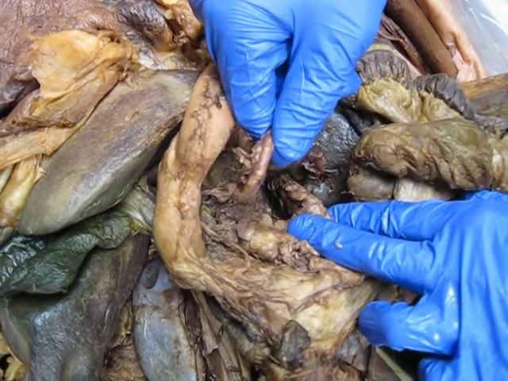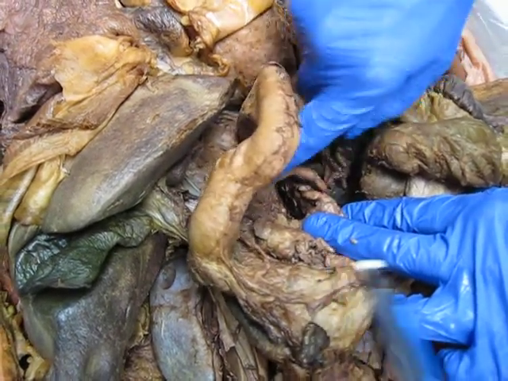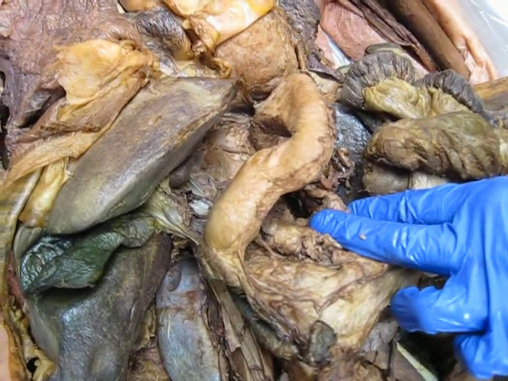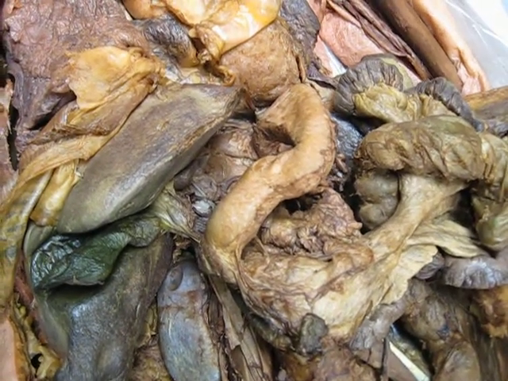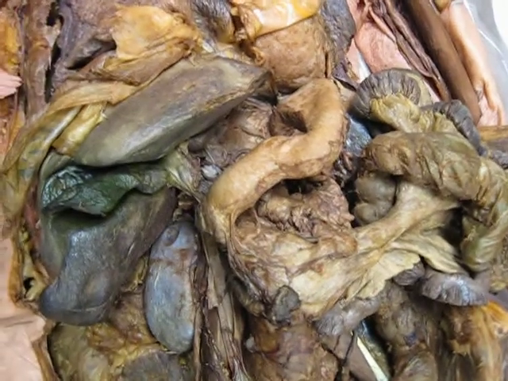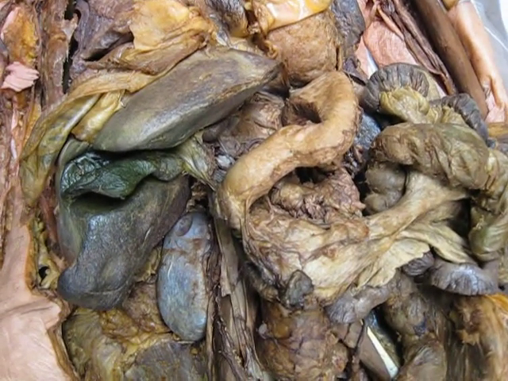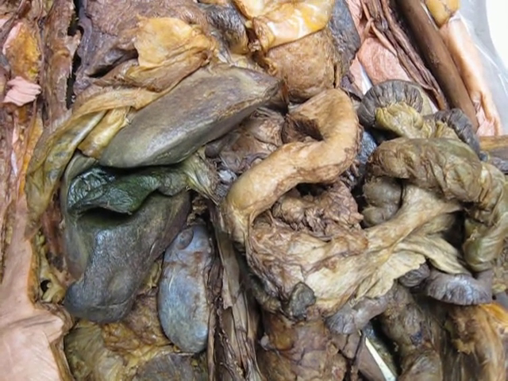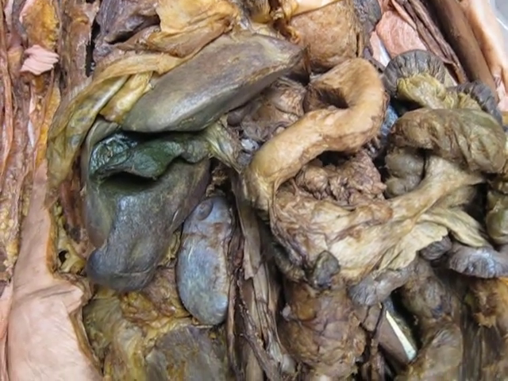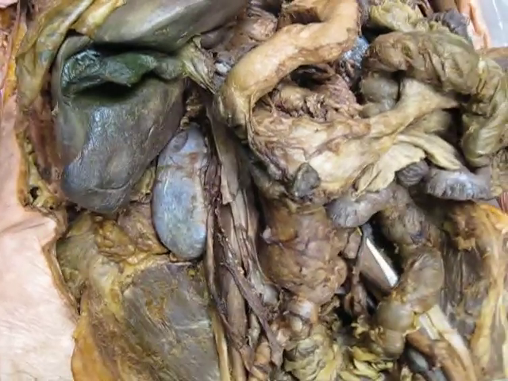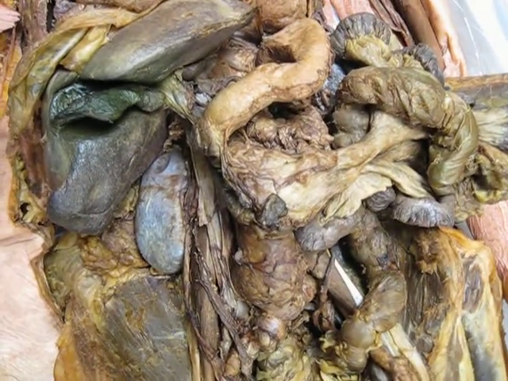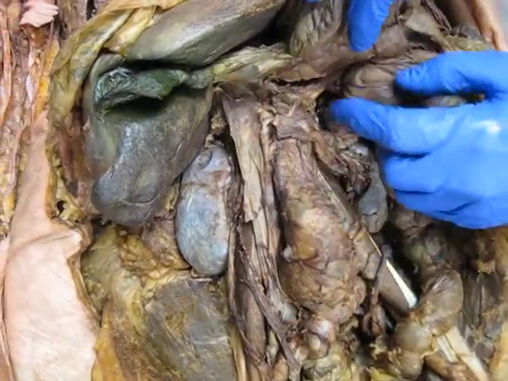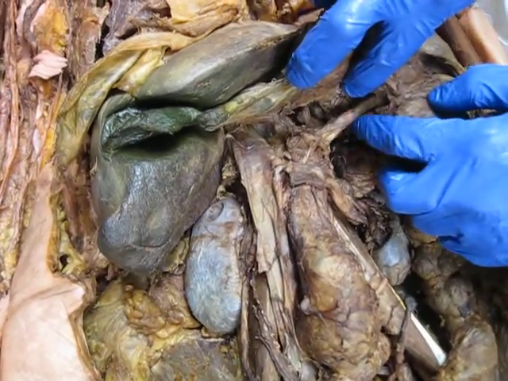Off the celiac trunk. So from anatomical position, the celiac trunk is right here, centered. The artery going this direction is the splenic, the big one. The main artery going this direction is the common hepatic artery. And the superior mesenteric is this one right here? Is that what you're showing me now?